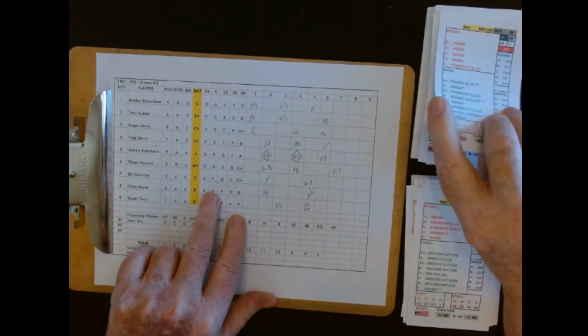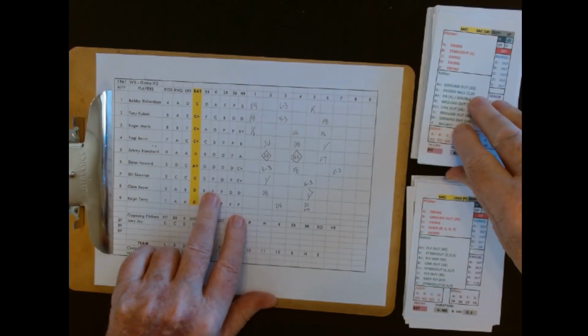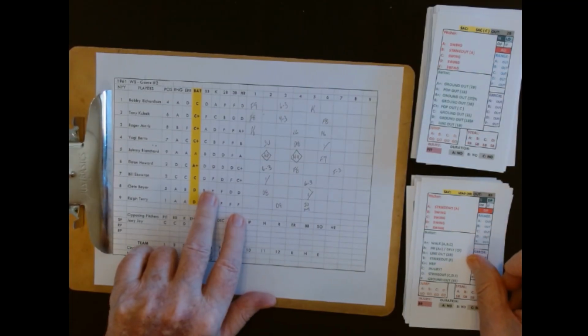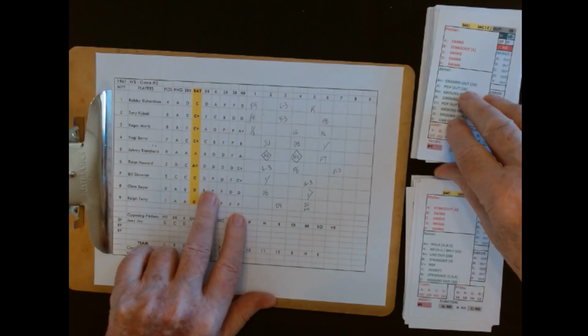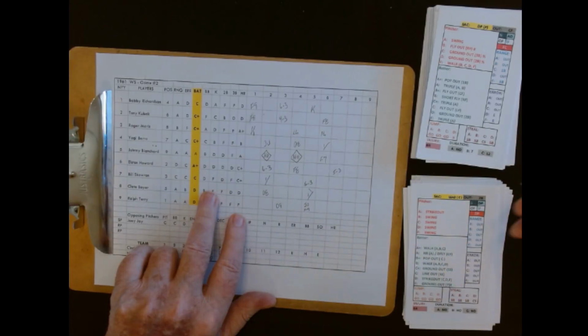Here's Bill Skowron. He's getting the cut. And Bill is a C. Oh, I don't play injuries, so we're just going to go to the next one. C. A line out to short.